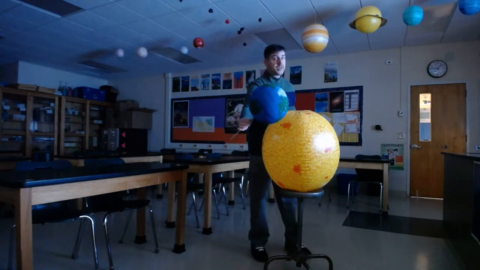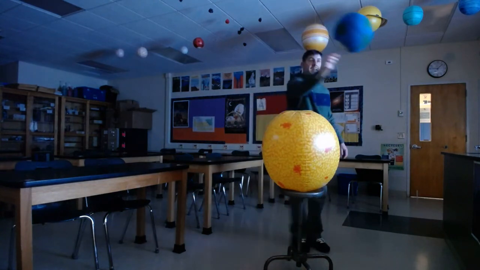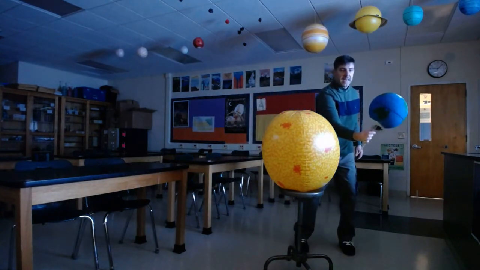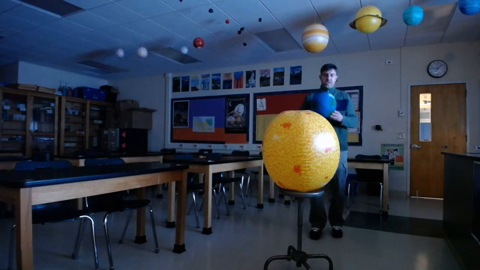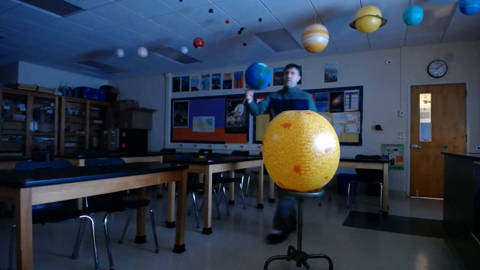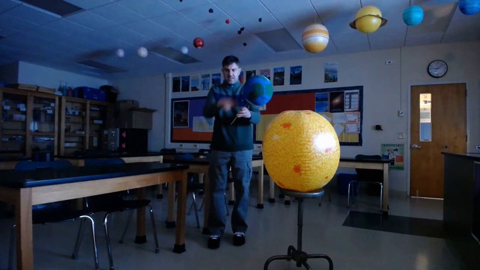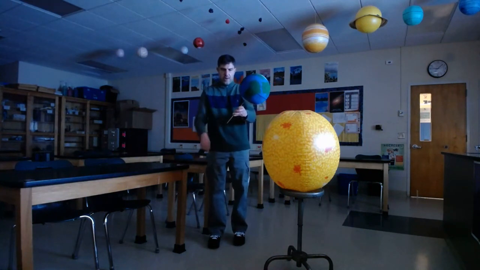What comes after summer? Fall. So this position would be fall. Again, this would be winter. And then last but not least, this would be spring over here. And then after that, we are right back to summer. So this is what it looks like. Notice the axis is always pointed in the same direction.